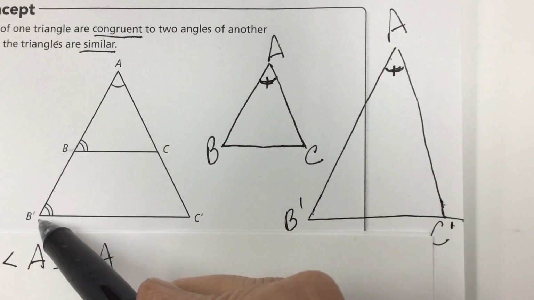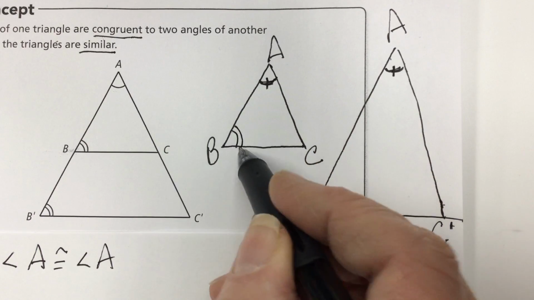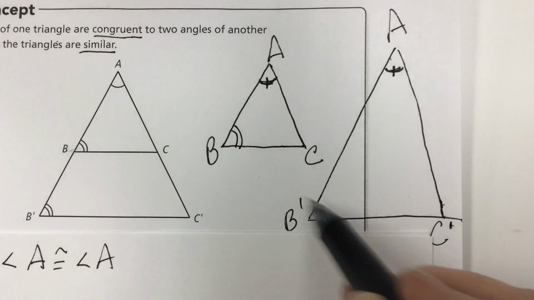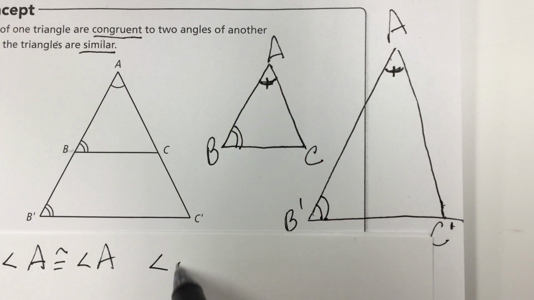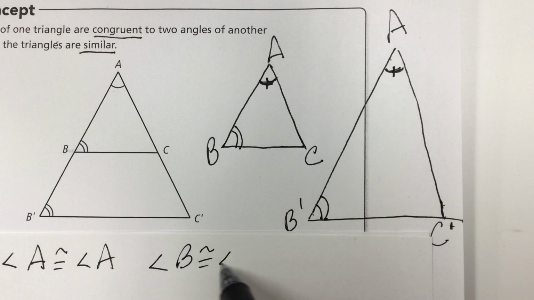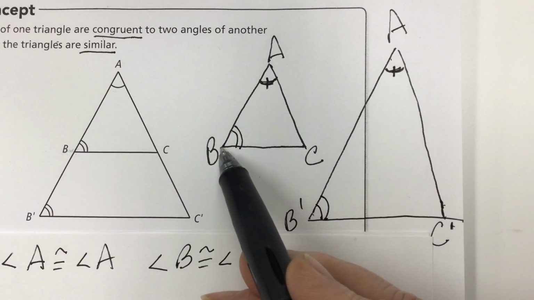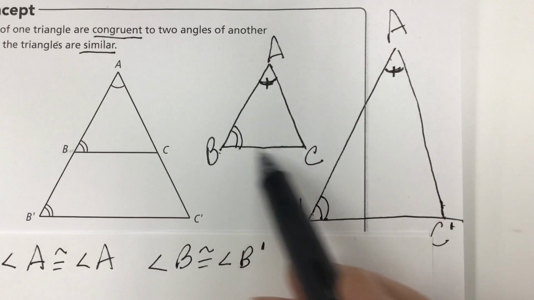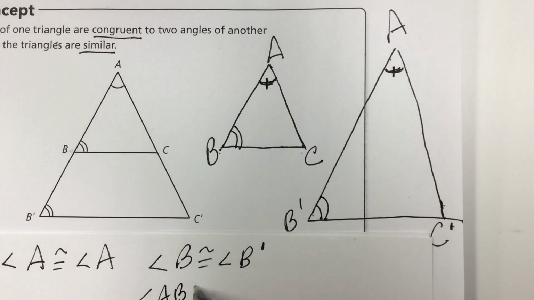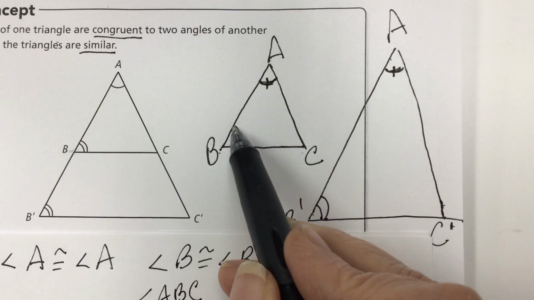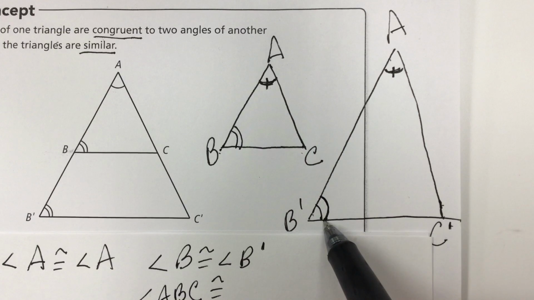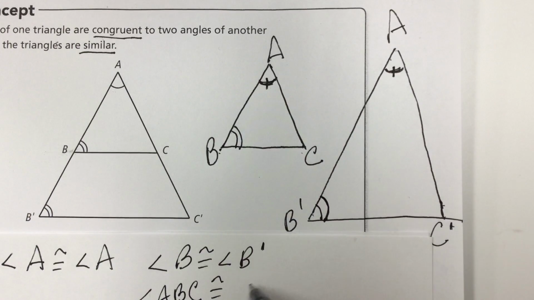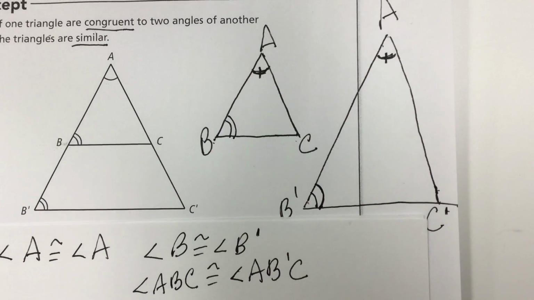Angle B is congruent to B prime. So I know that angle B has two little arcs and B prime has two little arcs. So I also know that angle B is congruent to angle B prime. I could also name angle B as angle ABC. So angle ABC, which is the small triangle's angle B, is congruent to another way to name B prime, which is angle AB'C. So I could also write it that way as well.